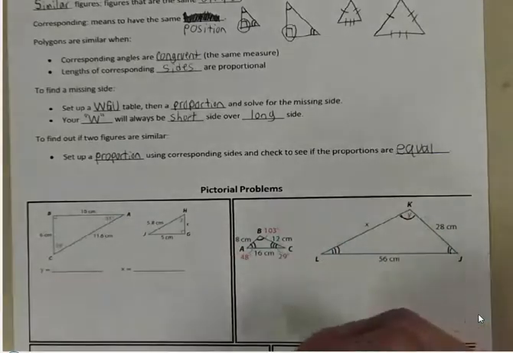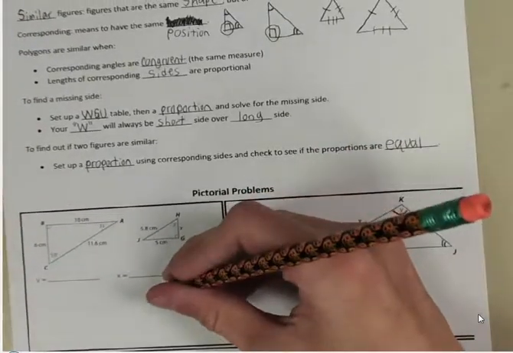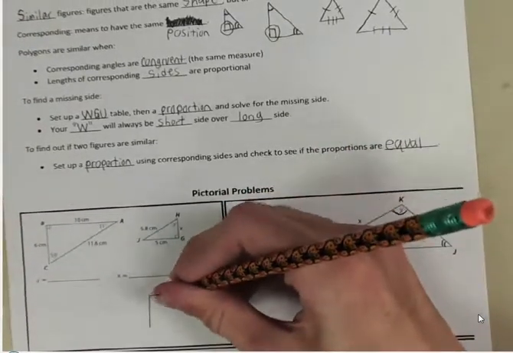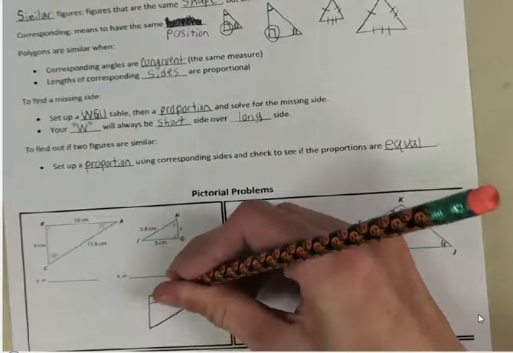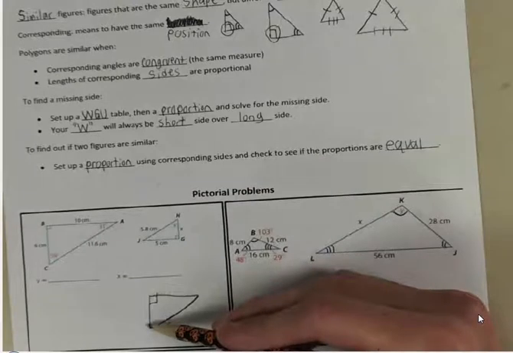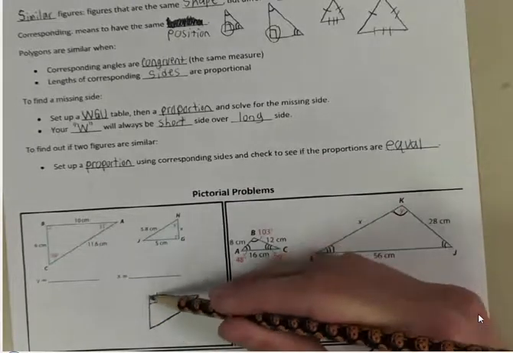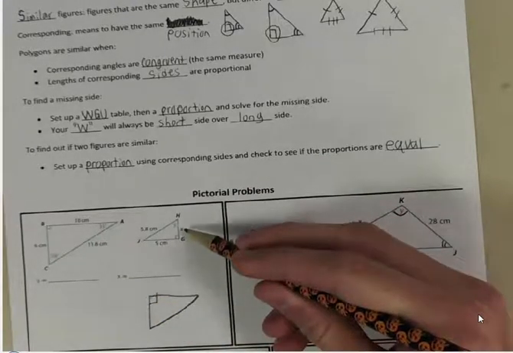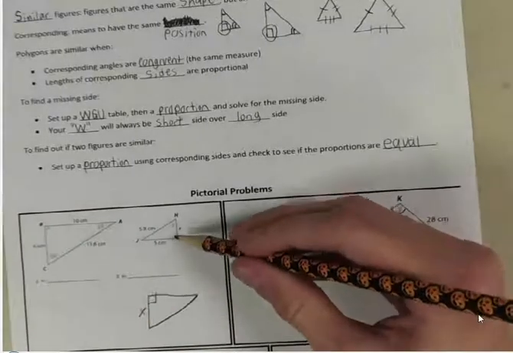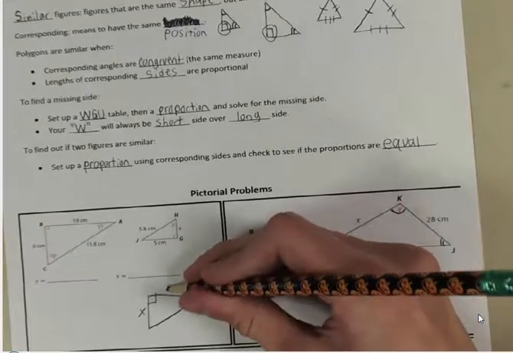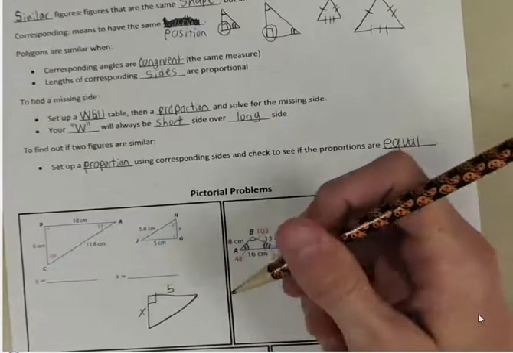So what we're going to do is redraw this triangle so that the right angle is here, our short side is this side, and our long side is this side. So on this triangle, the X is the short side, so we're going to draw our X here, and our long side is 5. So we're going to put our 5 there.